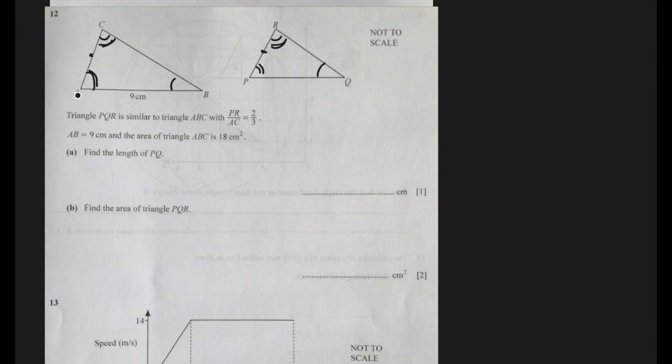AB is 9, and the area of the triangle ABC is 18 centimeter square. ABC, this one. Find the length of PQ. So what should we do? In similar triangles, the ratio of corresponding sides is always equal. What I mean is this: they give PR over AC, right?